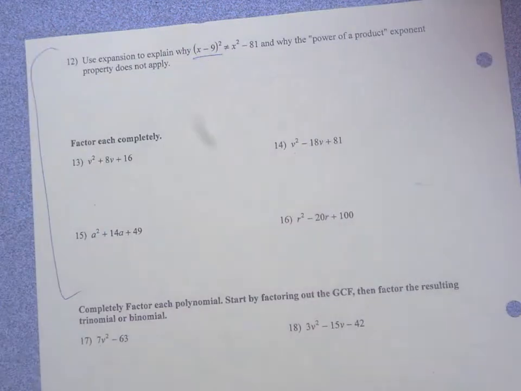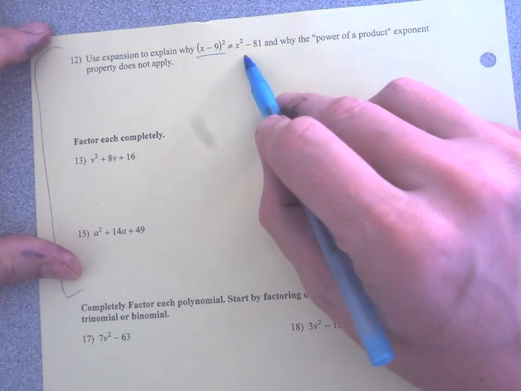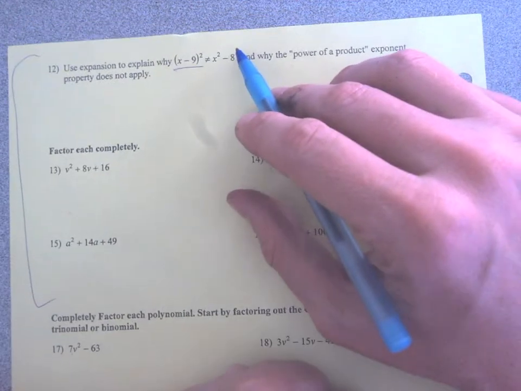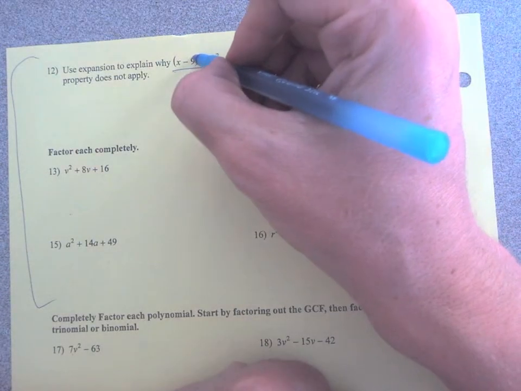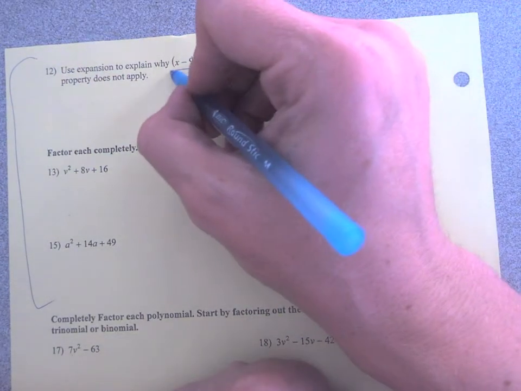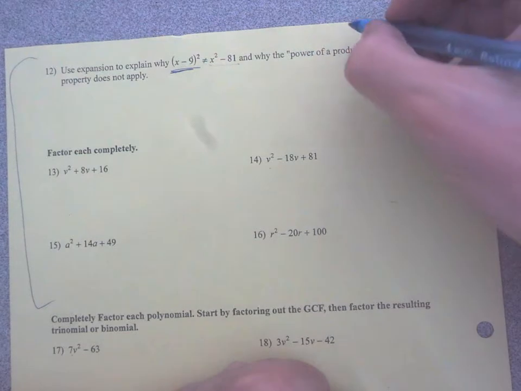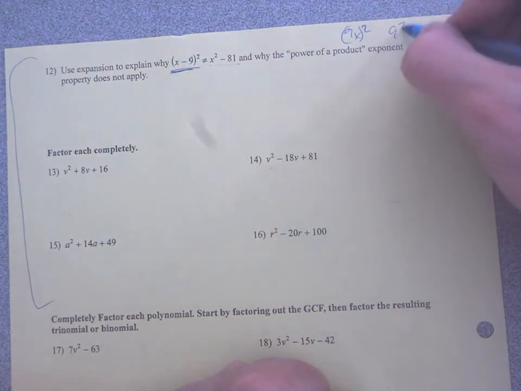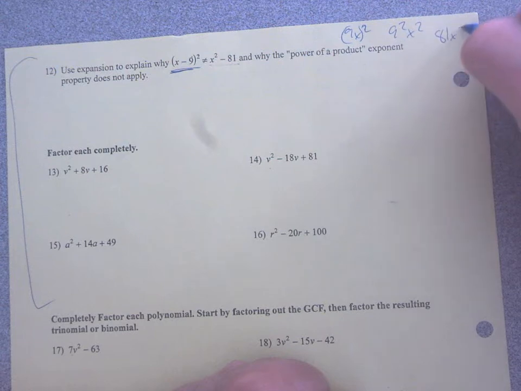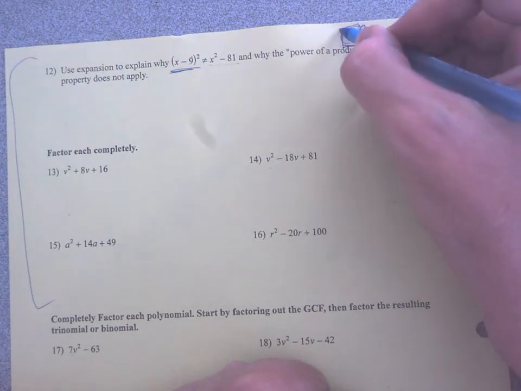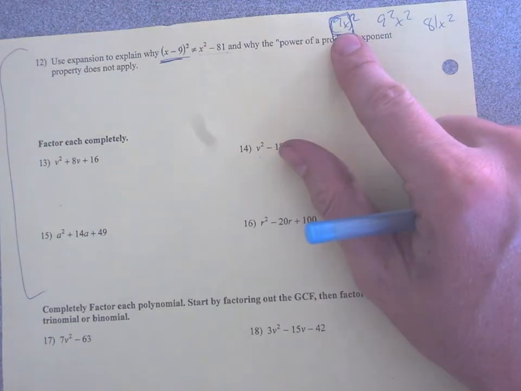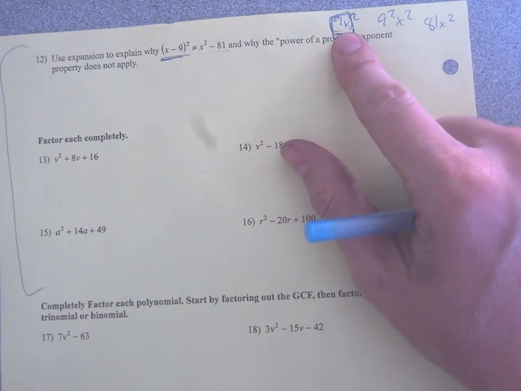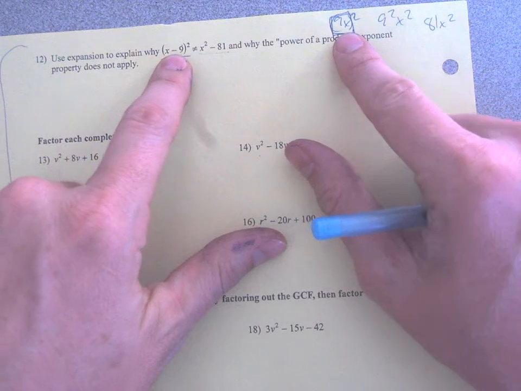Okay. So this is a very common mistake to make, and we talked about this in our warm-up today. This is actually not equal to this. People want to apply the power of a product property, but this is not a product. So you could do this if you had 9x in parentheses and you wanted to square it. You could say this is 9 squared x squared, or 81x squared. But notice that this is a single term, in other words, a monomial. There's no add or subtract in there. This is not a monomial, it's a binomial.